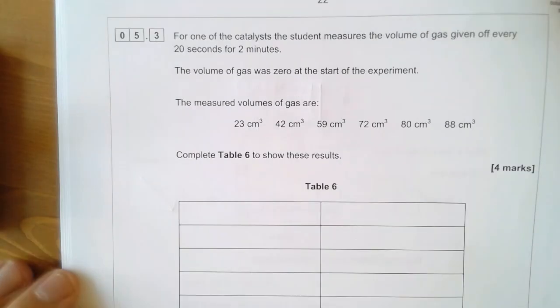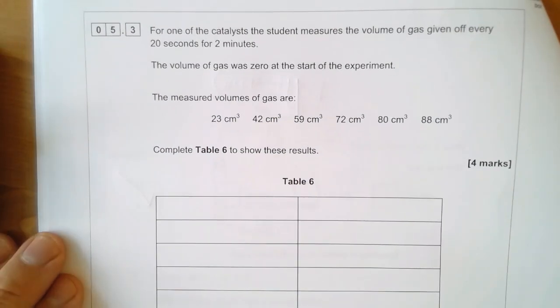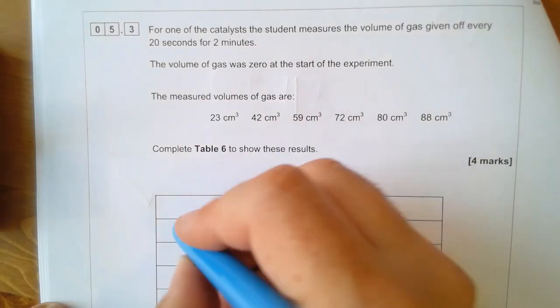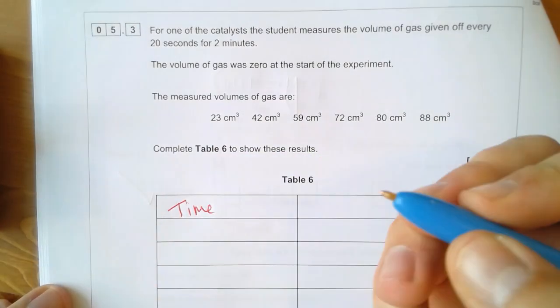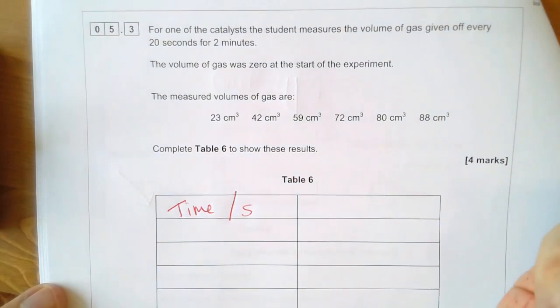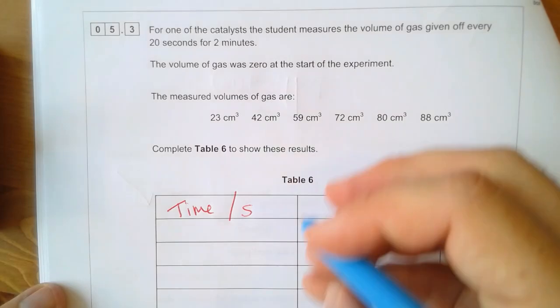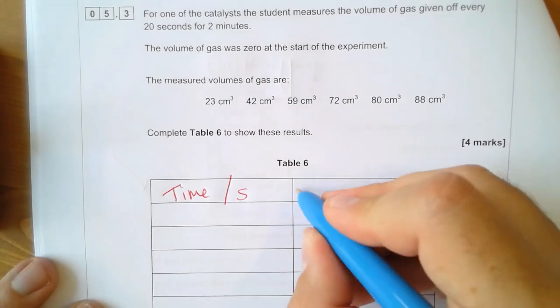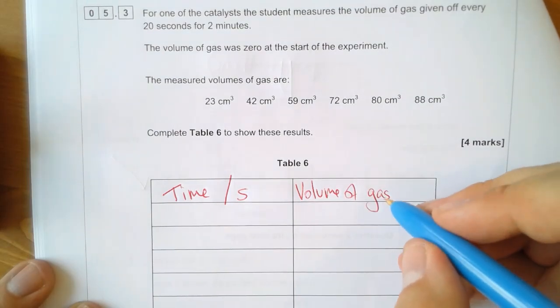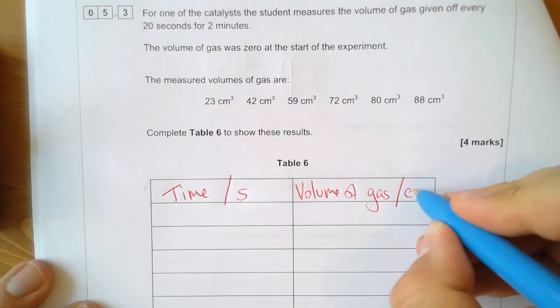Next, we get given the skeleton of a table, a brief description of an experiment. We have to build a table to put these results in. So for one of the catalysts, the student measured the volume of gas given off every 20 seconds for 2 minutes. So we're going to start off with time. So loads of people forget to put the headings in here, and even more people forget to put the units. So time in seconds, S, you could write seconds, that's fine. And we're collecting the volume of gas. And we're going to measure that in centimeters cubed.